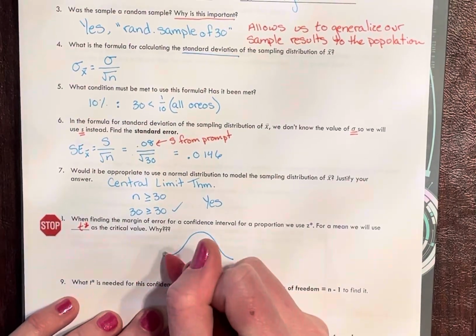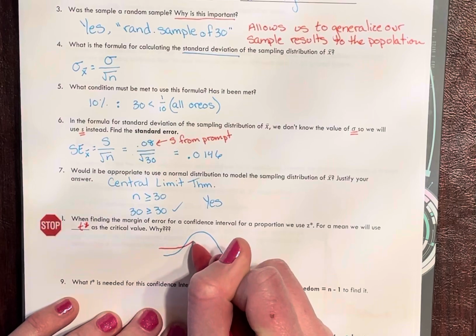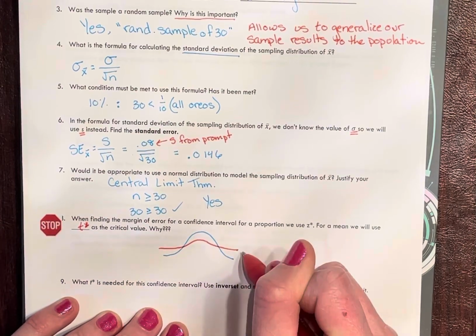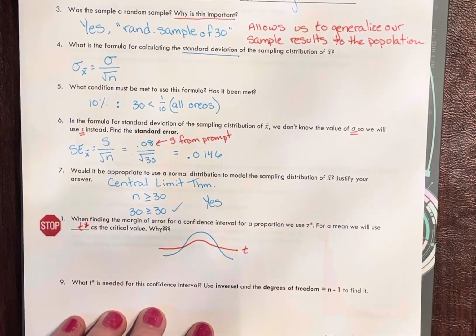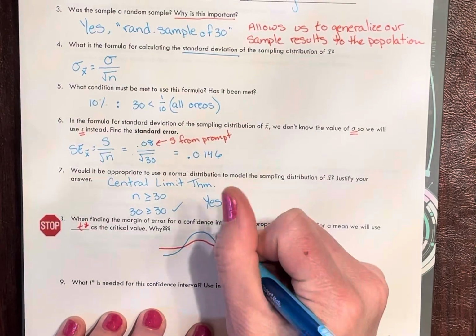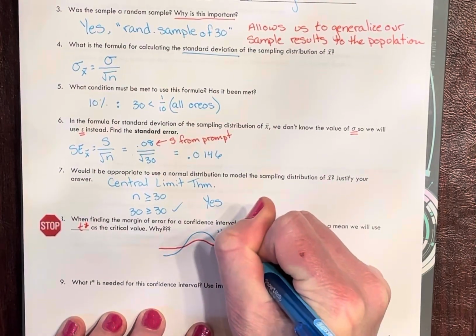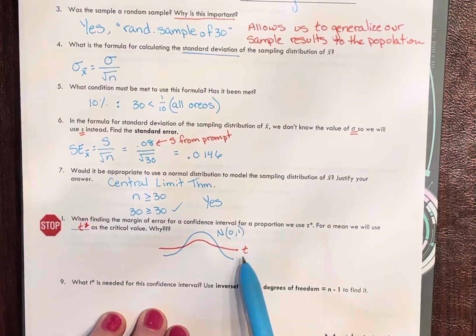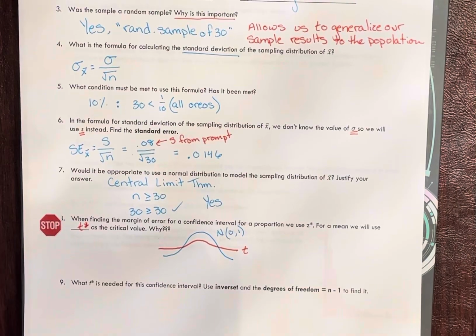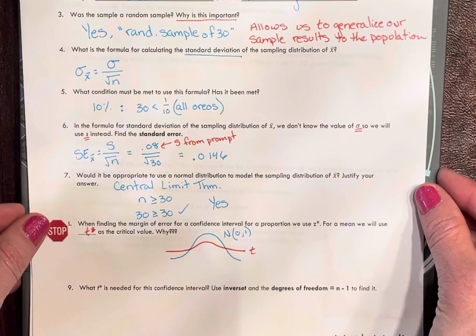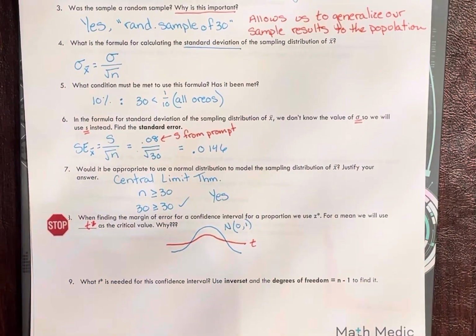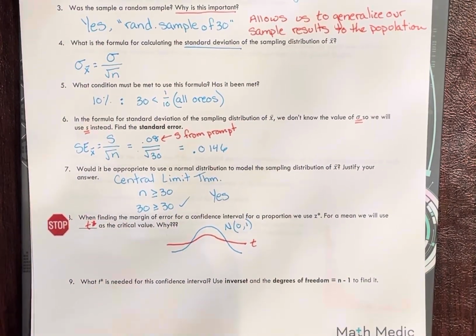A T-curve gives more of the weight to the tails. So this is a T-curve. The blue one here is a normal curve. T is more forgiving. It gives us more flexibility. It gives us more room on the edges because we're just not sure. We have more things going on now.